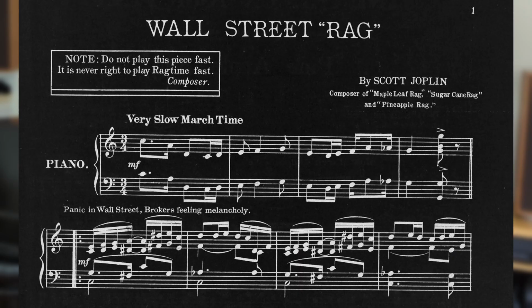There was a tendency to play fast in the early 1900s, because since 1905, Joplin was known to print on his sheet music, "Do not play this piece fast. It is never right to play ragtime fast." Although what we conceive as fast may be a different speed to what Joplin may have thought.